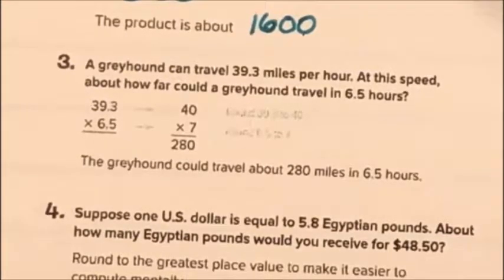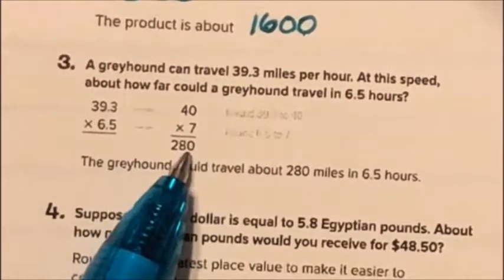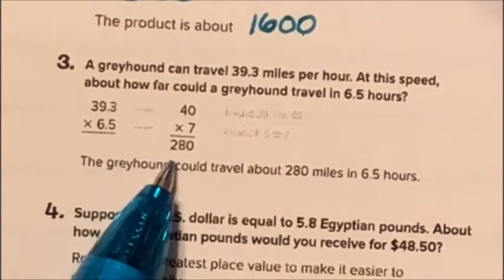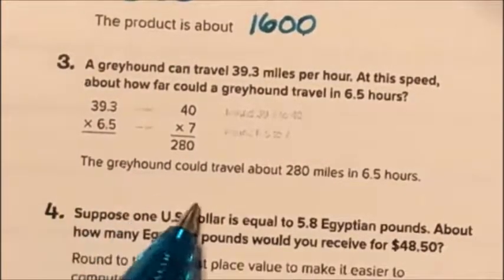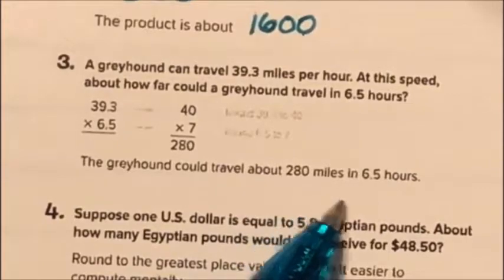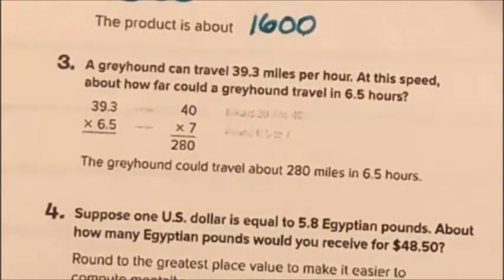Okay. Number 3, a greyhound can travel 39.3 miles per hour. At this speed, about how far could a greyhound travel in 6.5 hours? Okay, so I want to round. 39.3 is about 40. Okay? We're dealing with nice numbers, like numbers that have 5s or 0s on the ends, okay? 6.5 I can round to 7 because that's the nearest whole number. So now I can multiply. 7 times 0 is 0. 7 times 4 gives me 28, so 280. The greyhound could travel about 280 miles in 6.5 hours.